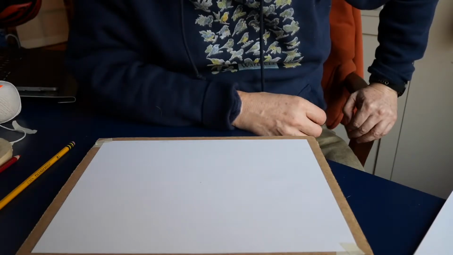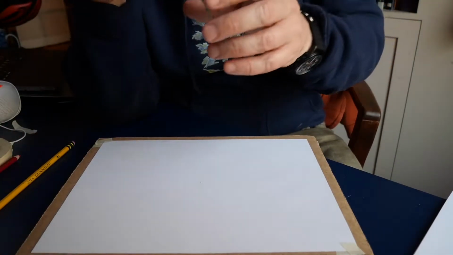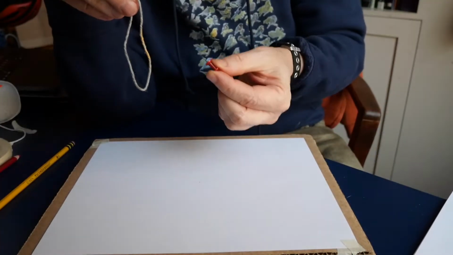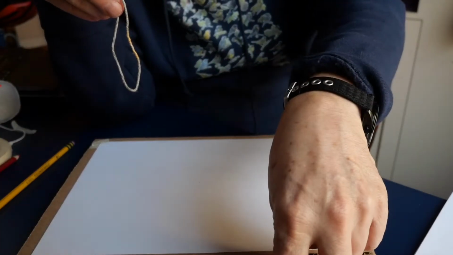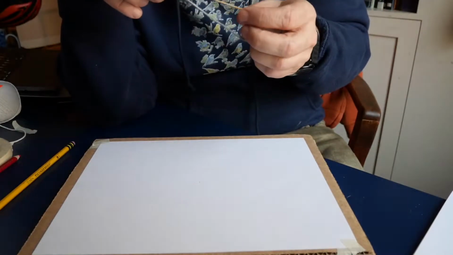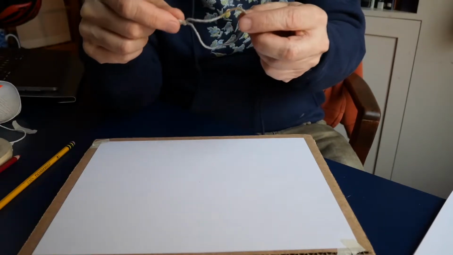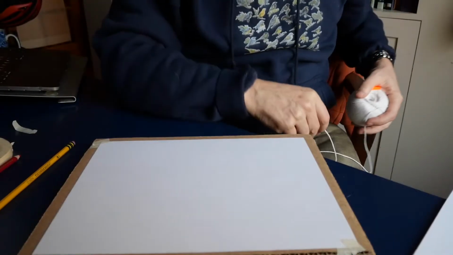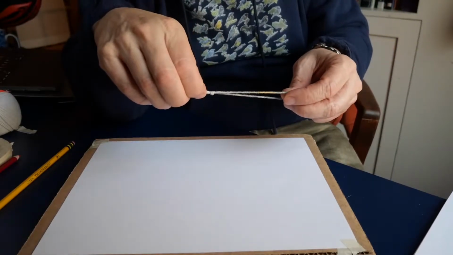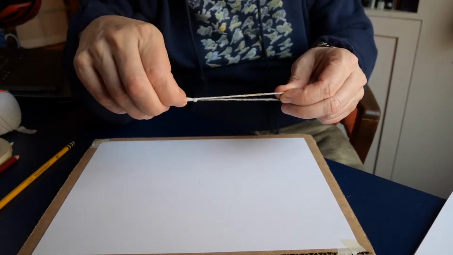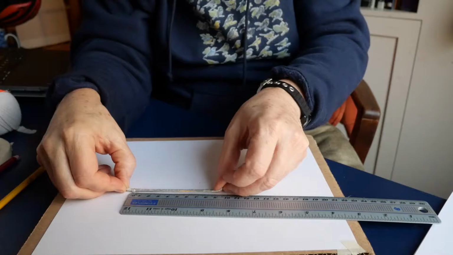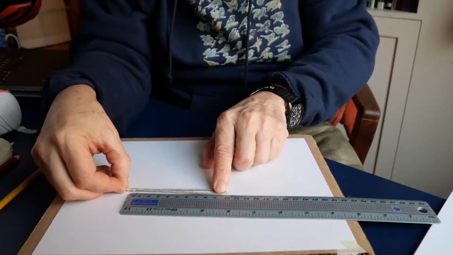In order to draw the shapes, I need to have a loop of string that I'm going to loop around push pins. First, it's going to be a single push pin, and that's going to be followed by using 2 push pins together. But I need to make this loop, and to make the loop, I need some string. Now, I've determined from looking at the loop that I have here that a loop of this length, which is approximately 10 centimeters, which I can show you what I mean by that. So the loop tied is approximately 10 centimeters.